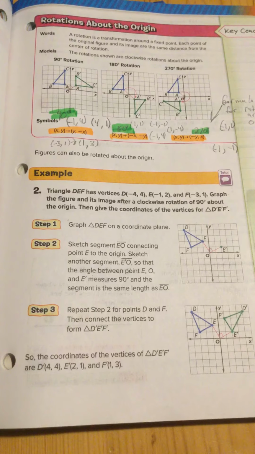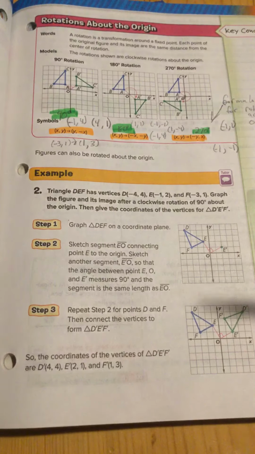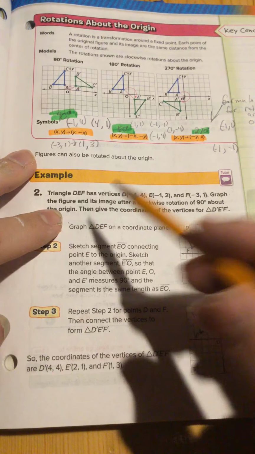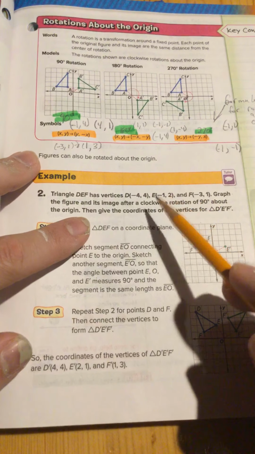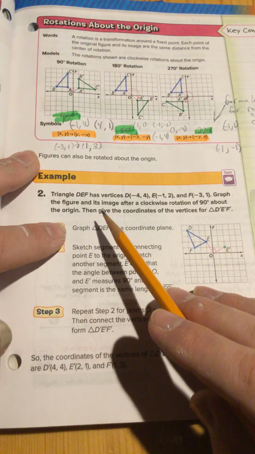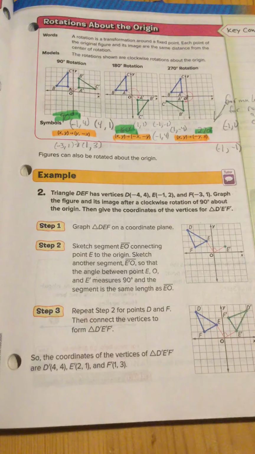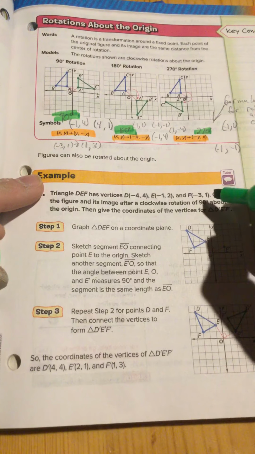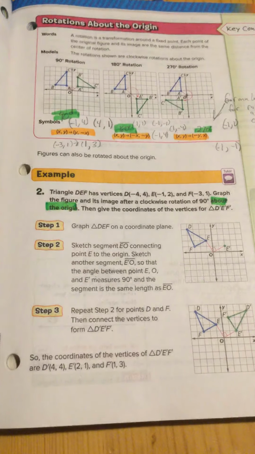So let's try an example. We're going to work through this. It's going to be difficult at first, but we'll figure it out. Remember to reference back to these formulas up here. So triangle DEF has vertices -4, 4 for D, my E is -1, 2, and F is negative 3, 1. Graph the figure and its image after a clockwise rotation of 90 degrees about the origin. That means the origin is our center of rotation. That's what it's rotating around.